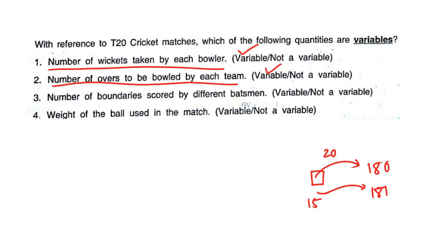And then we have the number of boundaries scored by different batsmen. Again, it is not fixed. You don't know. Maybe someone will get out at 0 and someone might score 200. So this is again a variable, right? Next, weight of the ball used in a match. Come on, the ball's weight doesn't vary. So this is not a variable. This is a constant. Okay.